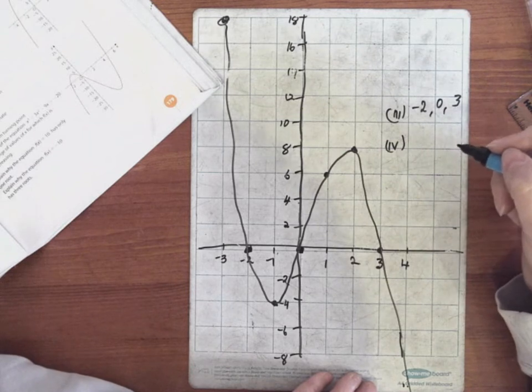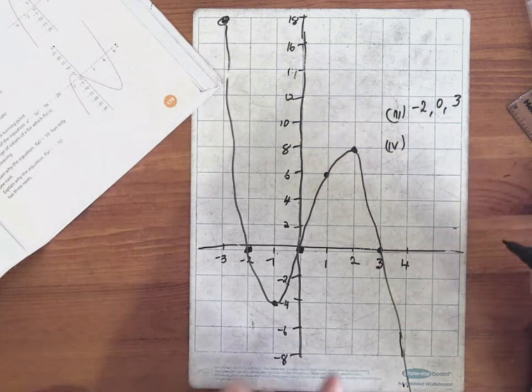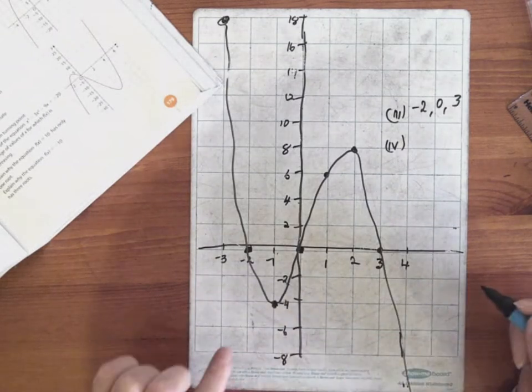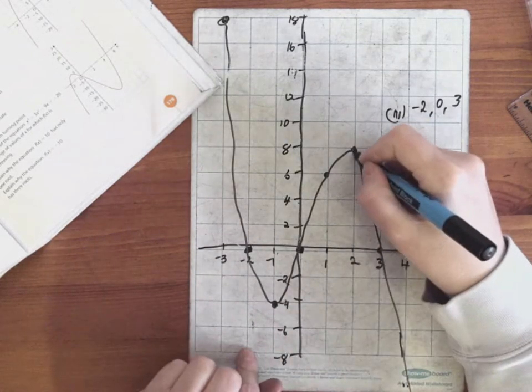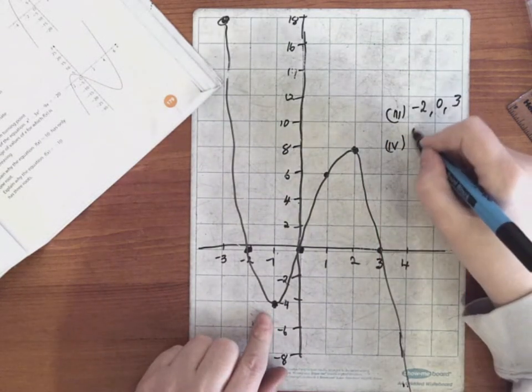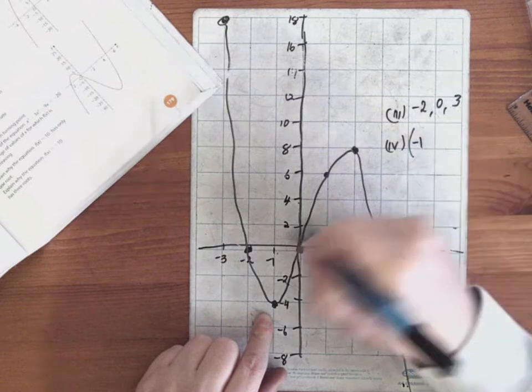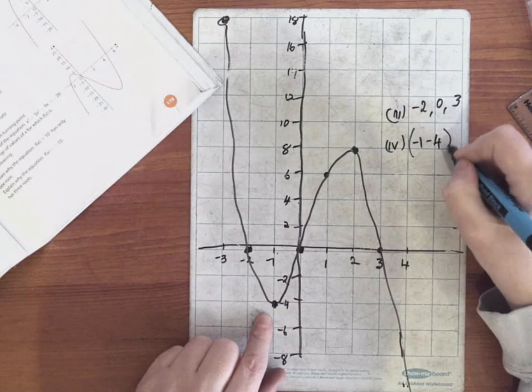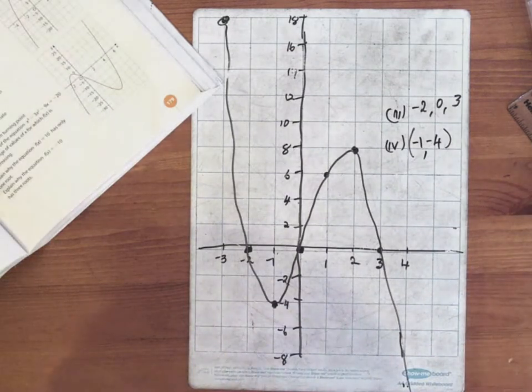Part 4. Use your graph to estimate the coordinates of the minimum turning point. The minimum turning point is where you turned. This is a turning point, this is a turning point. It's the one down low. So this one is the lowest down, so that turning point is -1, -4.